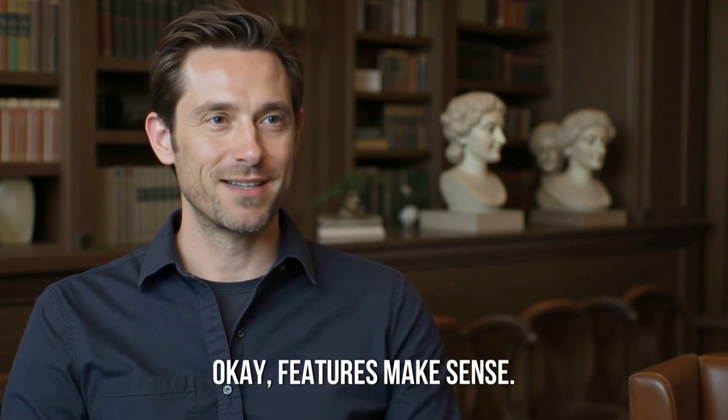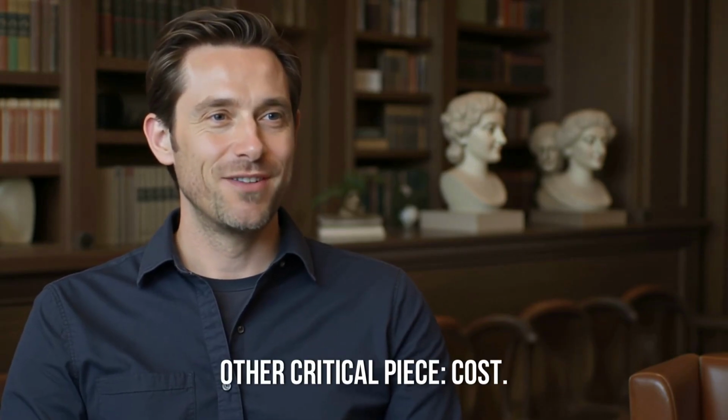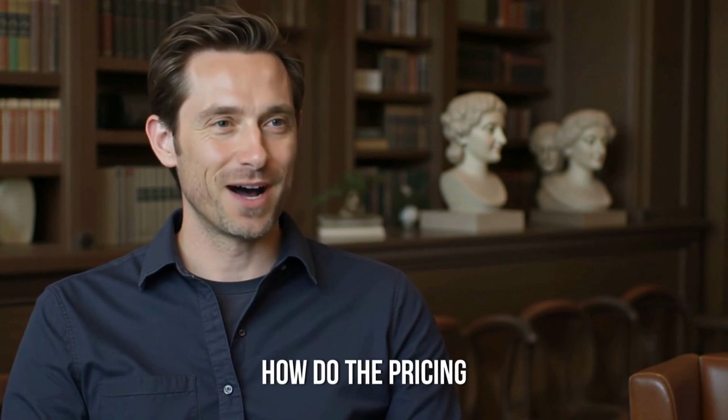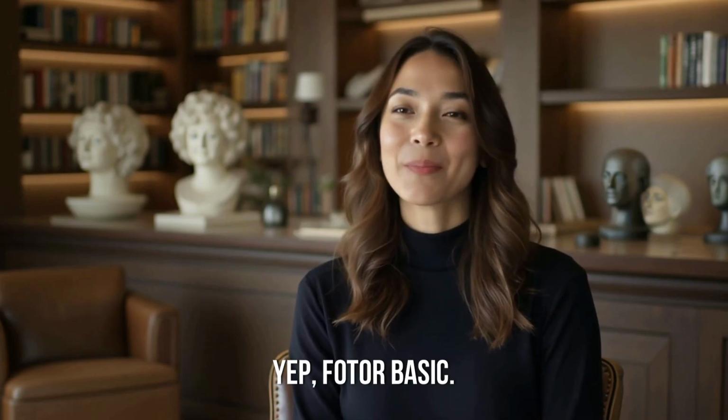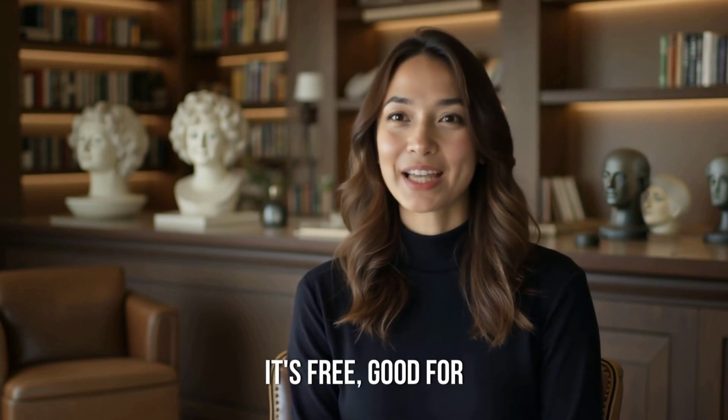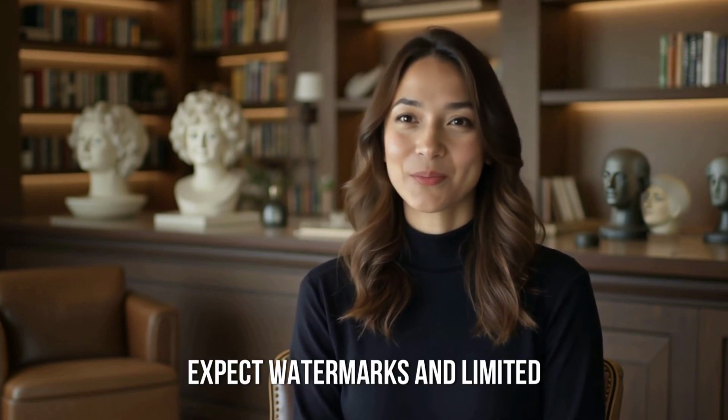Okay, features make sense. Let's talk about the other critical piece, cost. How do the pricing models compare? Right, the money. Both use subscription tiers, monthly and annual billing. Annual is almost always cheaper per month. Let's start with Fotor. They have a free plan. Yep, Fotor Basic. It's free. Good for trying it out, but expect watermarks and limited features.